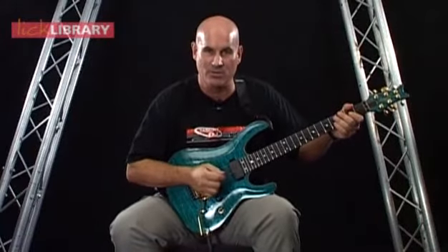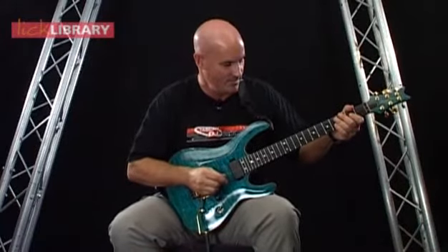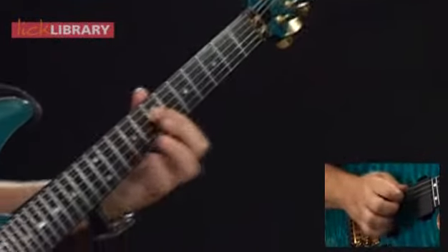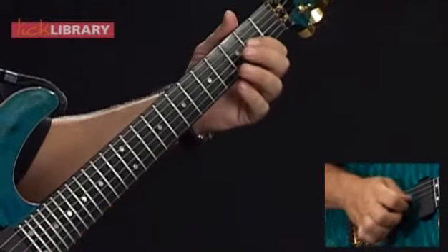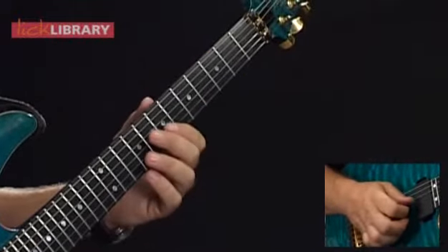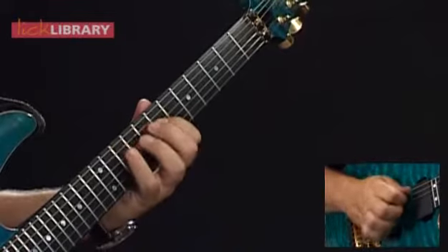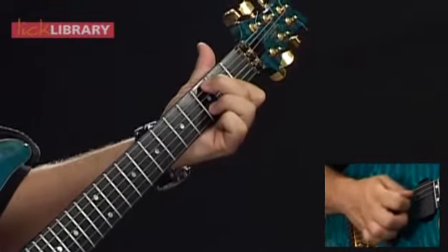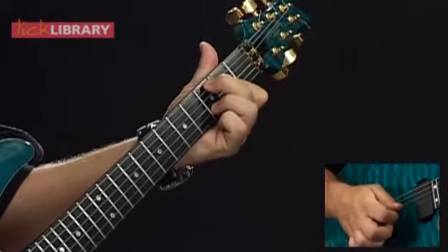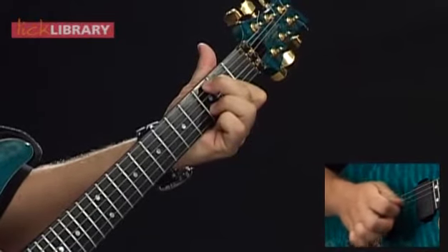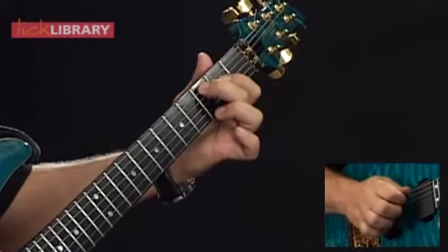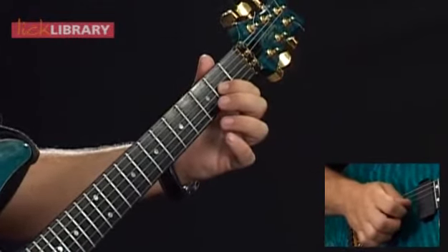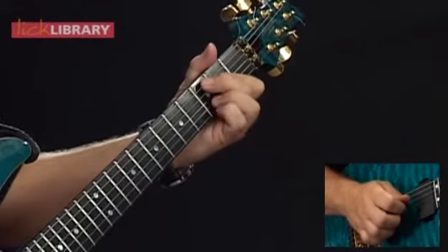Okay, the next embellishment we're going to look at is a 6-9. Again, exactly like we said before, count up, 1, 2, 3, 4, 5, 6 is an A. And we already know that the 9th is a D. 1, 2, 3, 4, 5, 6, 7, 8, 9. And that will give us this chord. You can see we've got our root, we've got our 3rd, we've got our 6th, we've got our 9, and I can even put the 5th in at the top if I want to.